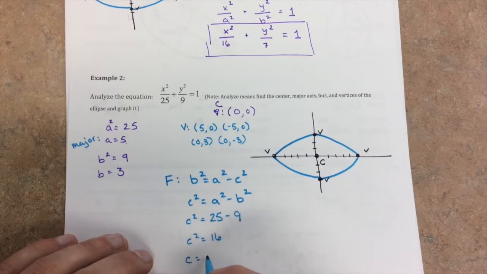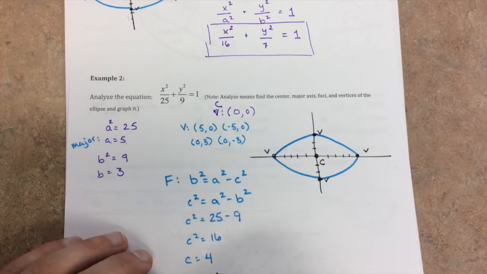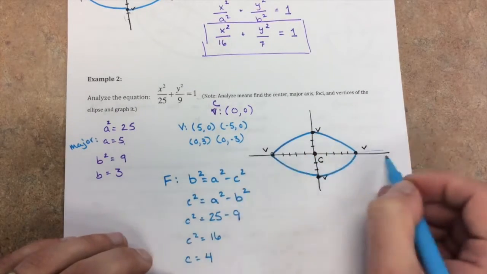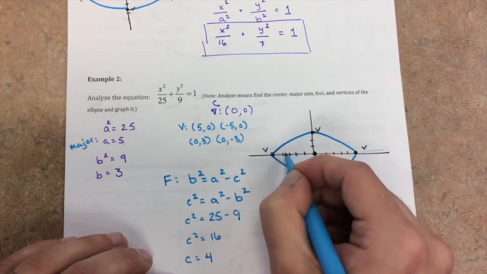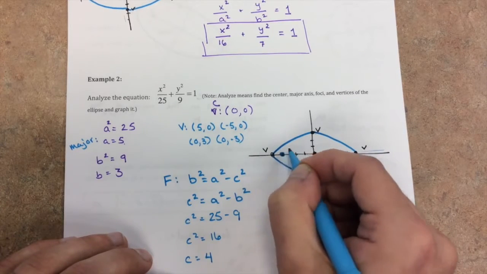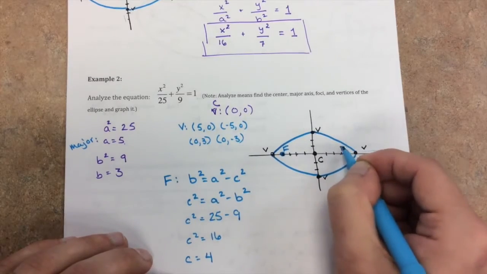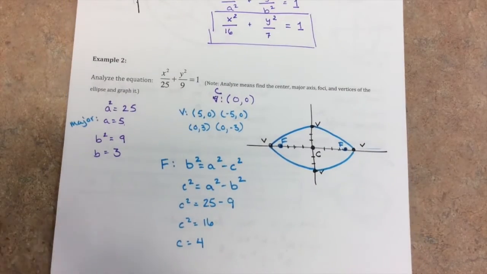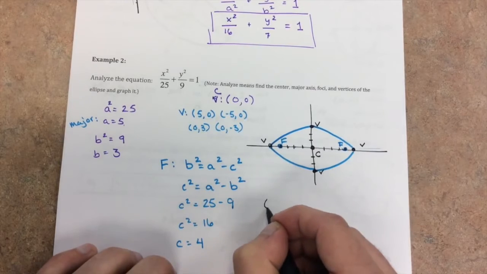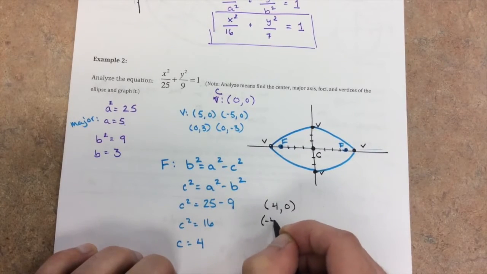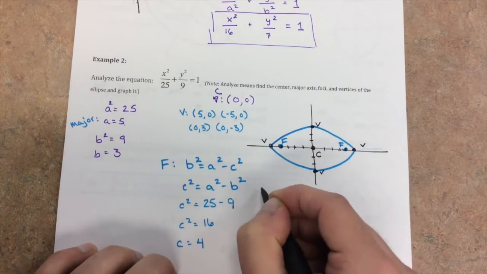So c equals 4. So our foci would be along our major axes. So 1, 2, 3, 4. And then 1, 2, 3, 4. So our two foci are at 4, 0, and -4, 0.